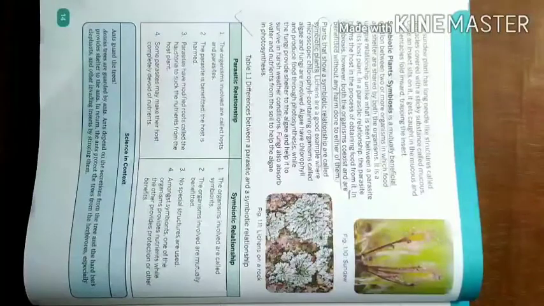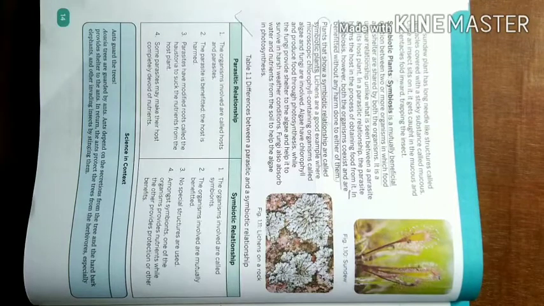So it is a relation in which two or more organisms share their food as well as their shelter without harming each other.